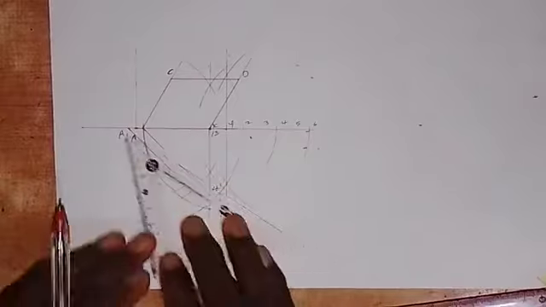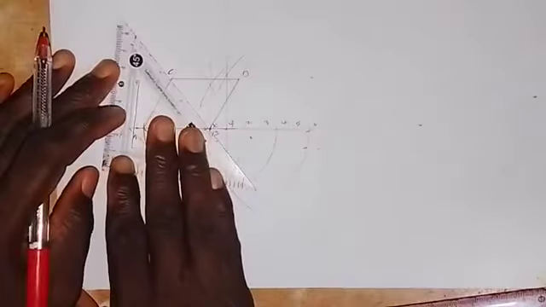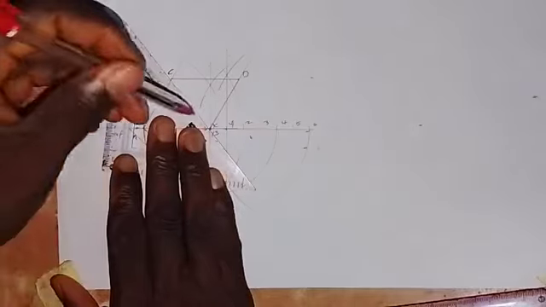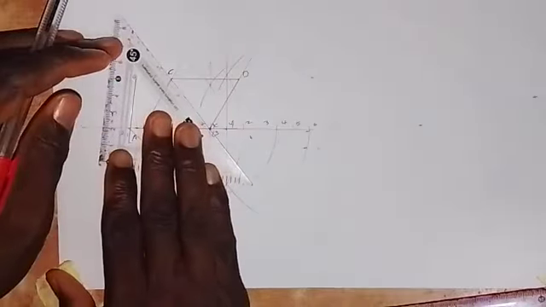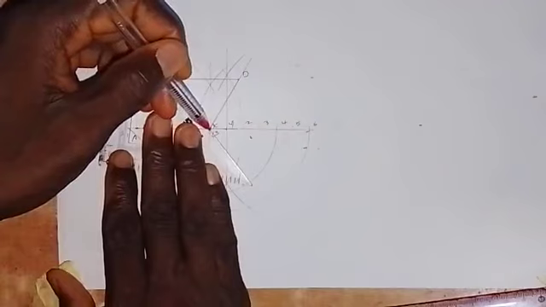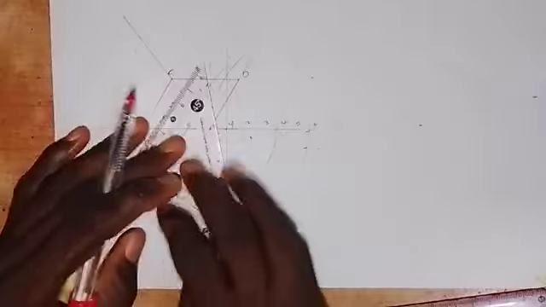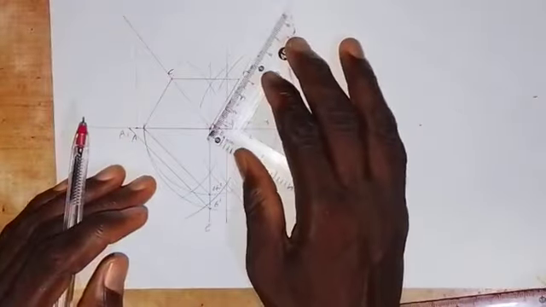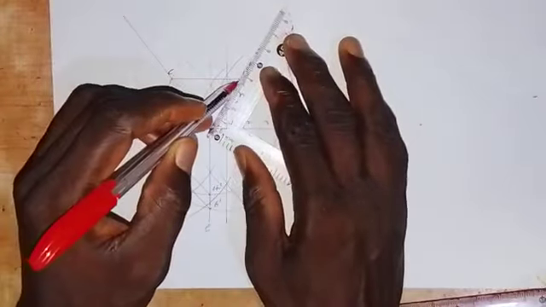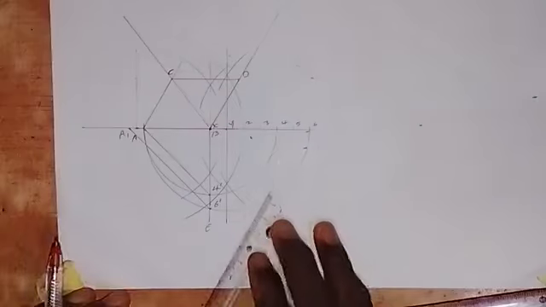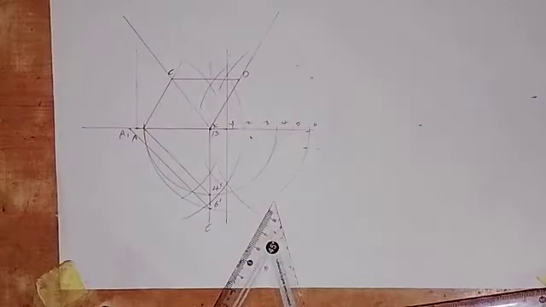Now the next thing that we are going to do is that from point B, draw a line through point C. So it goes like this. Again, from point B, draw a line through point D. So that goes like this. So we have this.